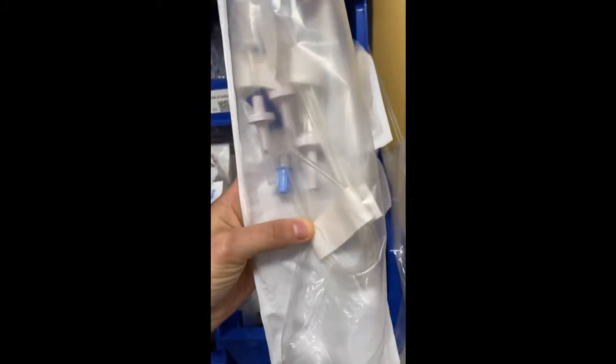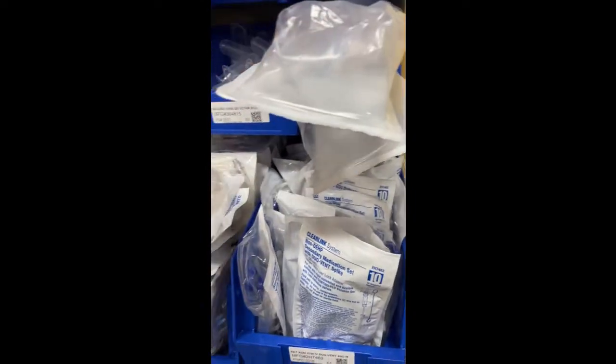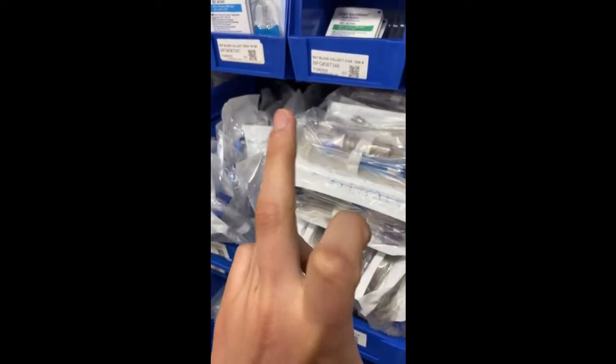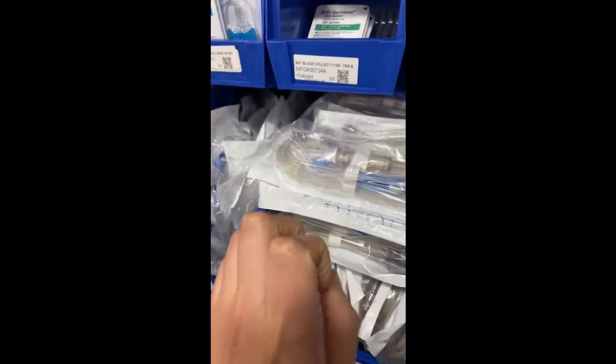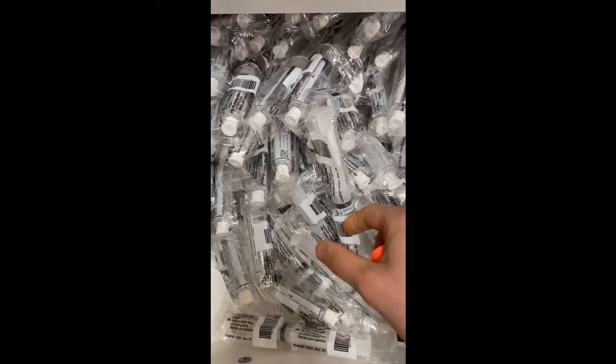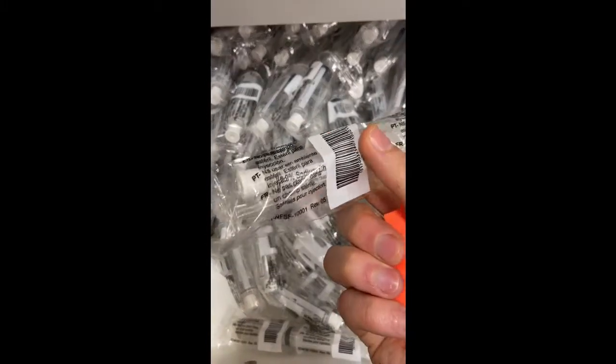So here's the wide tubing. As you see over here, this is wide tubing. One's for the blood, one's for the saline for flush. So here are your flushes. You're going to flush everything, just normal saline to flush.